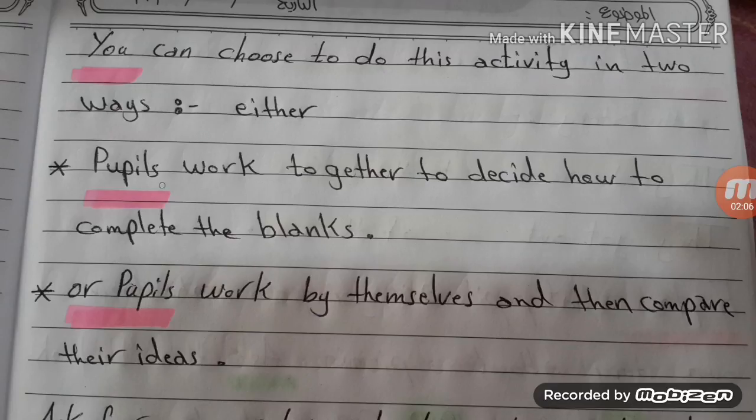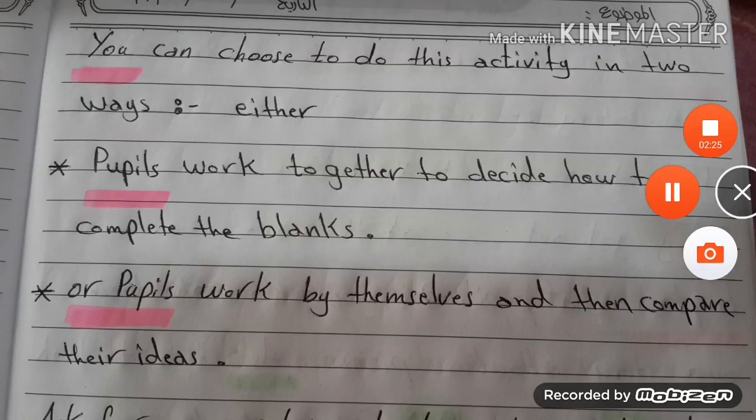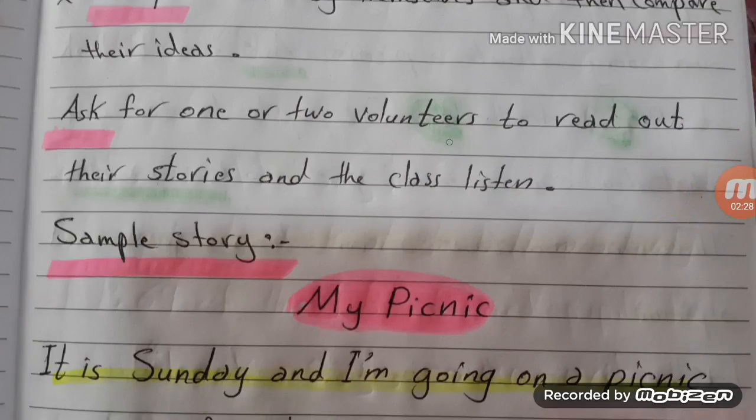Either أما pupils work together to decide how to complete the blanks. أما الطلاب يعني يعملون معا ليقررون كيف يكملون الفراغات. Or pupils work by themselves. أو الطلاب يعملون بأنفسهم and then compare their ideas. وبعد ذلك يقارنون أفكارهم. Ask for one or two volunteers to read out their stories and the class listen. يعني أطلب من واحد أو اثنين من المتطوعين لكي يقرؤون بصوت عالي قصصهم والطلاب يستمعون.